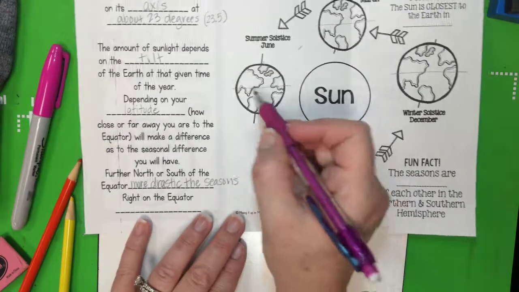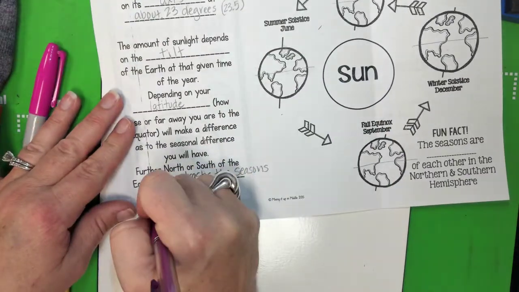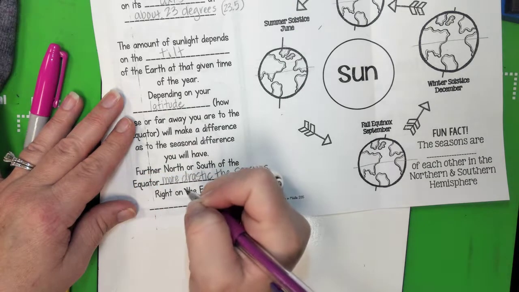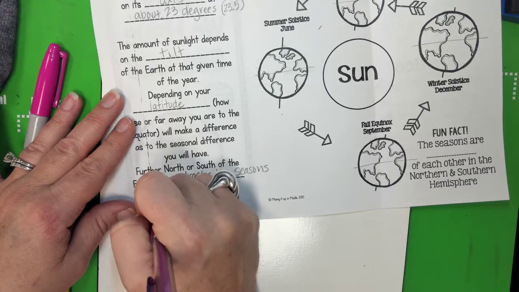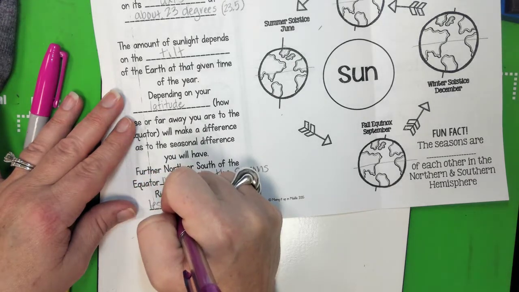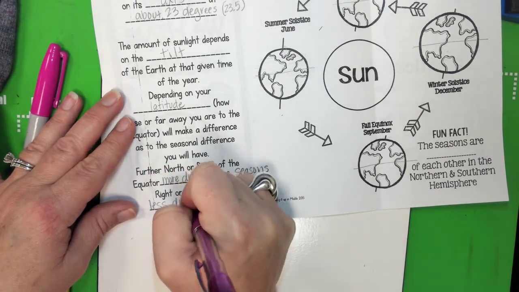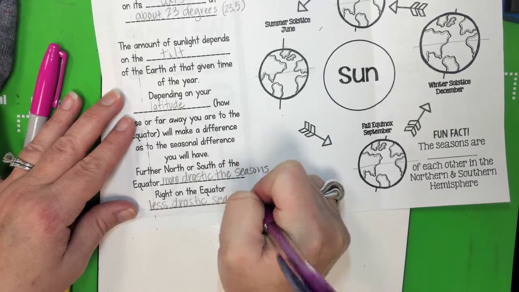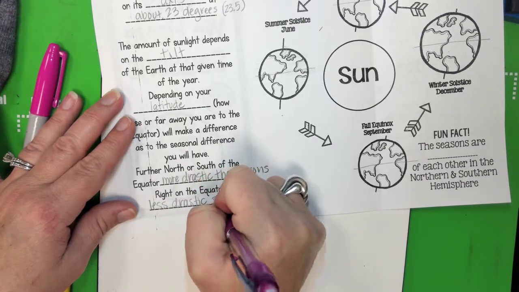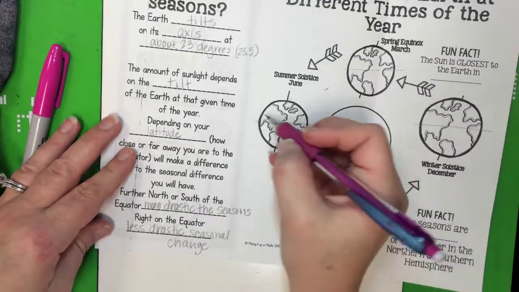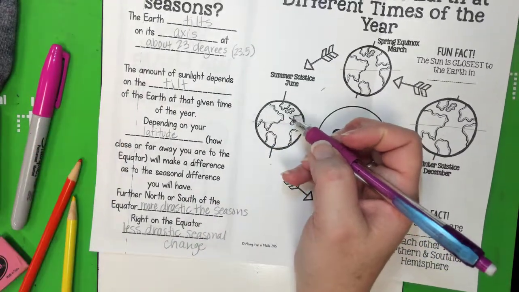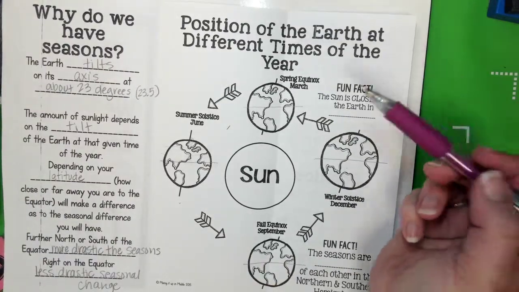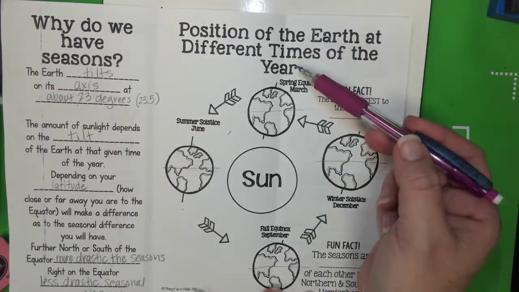Versus right on the equator, less drastic seasonal change. Because again, that's why everyone likes the tropics, because it stays warm all year long. Okay? So again, it says the position of the earth at different times of the year.